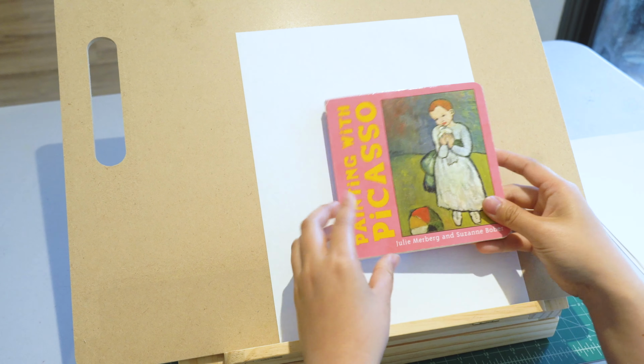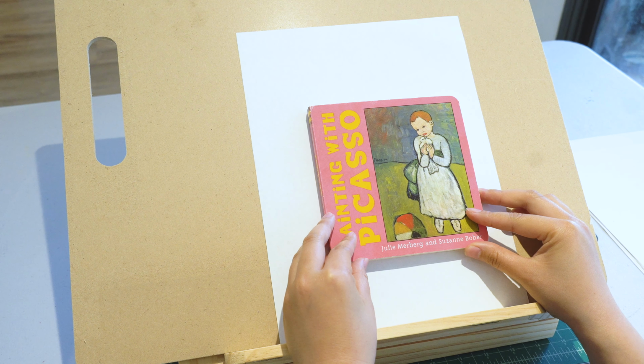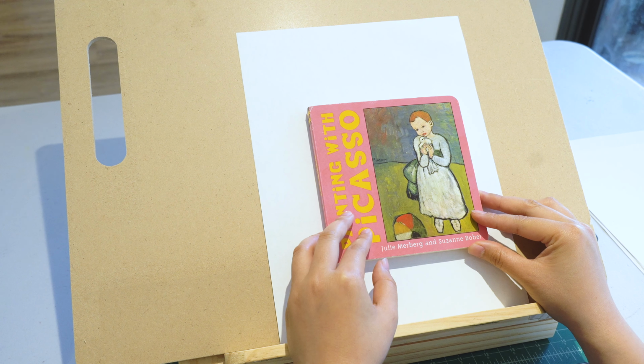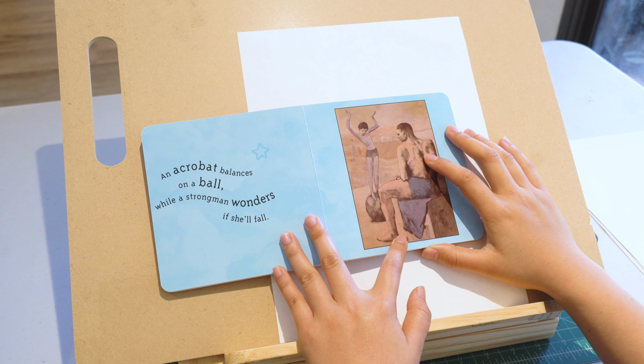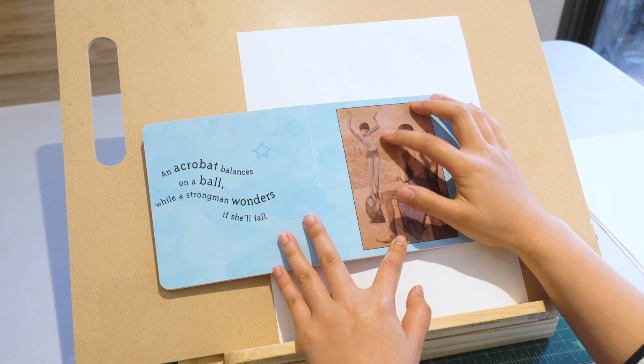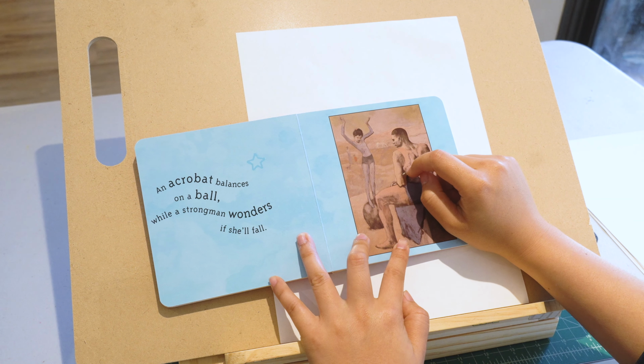Okay, so we're going to try to use very simple lines or one line to draw. At the beginning of the process of continuous line drawing, when someone has a more exaggerated gesture or pose, it is easier to figure out the proportions of the body. We need to observe the painting very carefully before we draw.